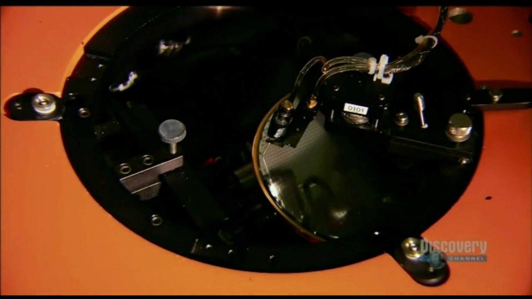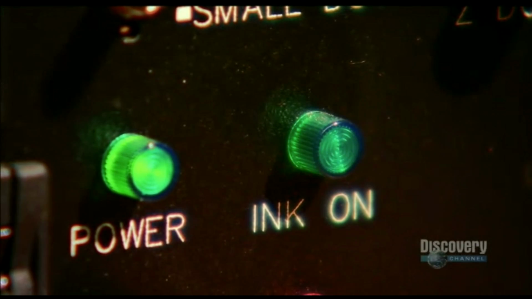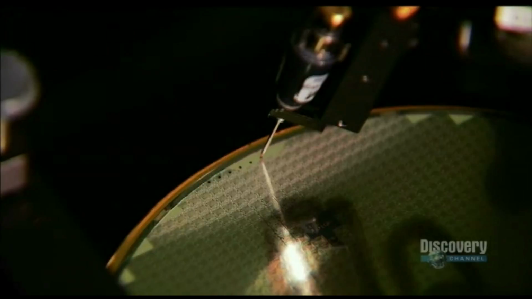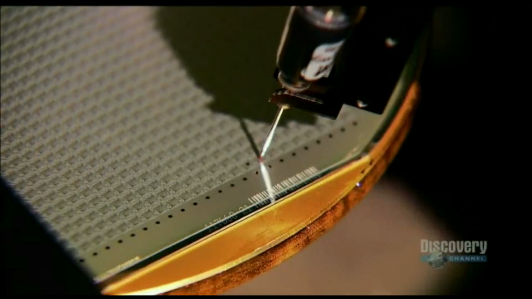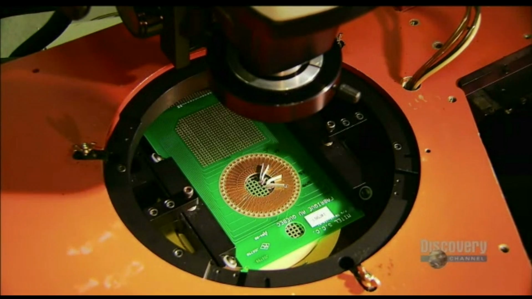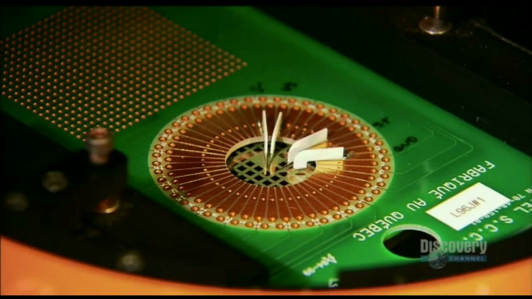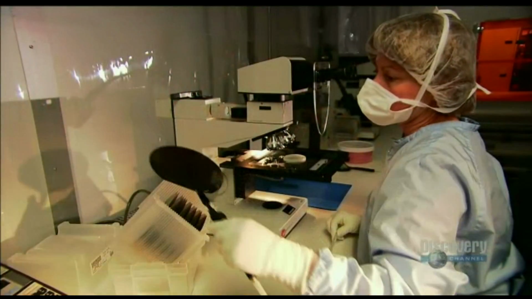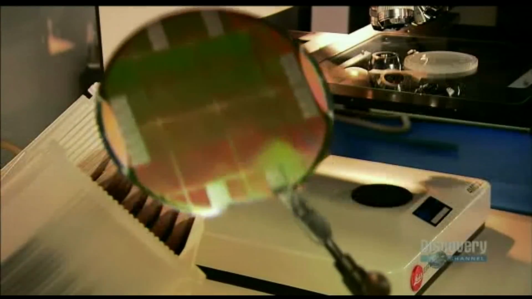Each finished CCD undergoes a battery of automated tests to ensure that all the circuits are functional. The machine marks faulty circuits with ink. Just one bad circuit means the entire CCD needs to be discarded. Technicians then check every CCD under a microscope, looking for scratches that might have occurred during the production process.